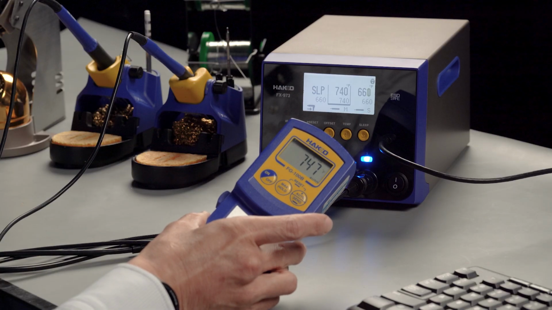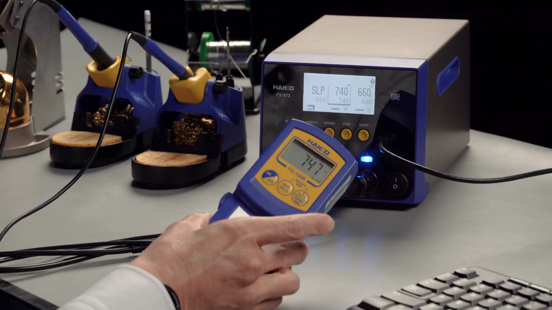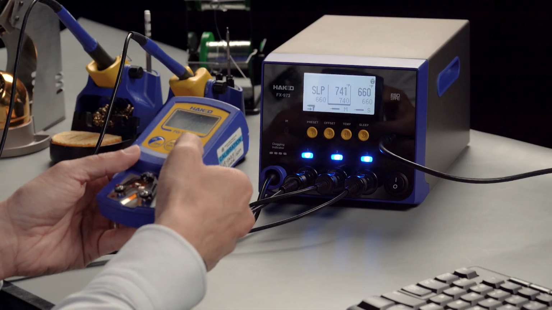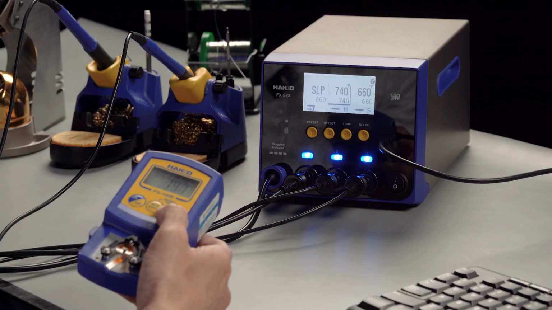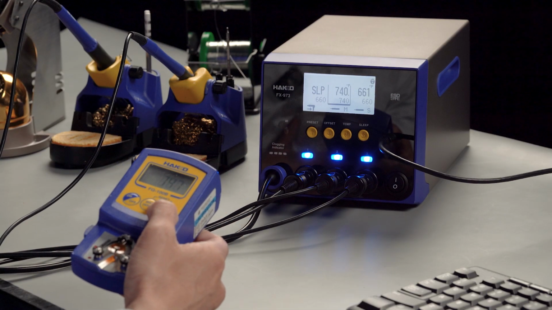And then you can see set temperature 740 degrees, measure temperature 747, okay? Now when I send this information, watch what it will say on the Hakko control software.